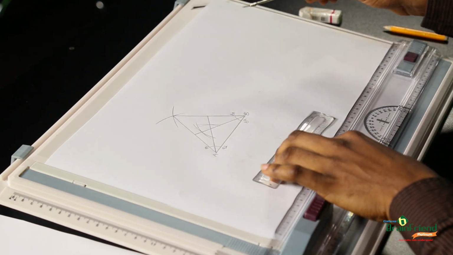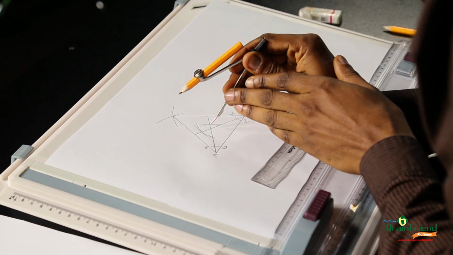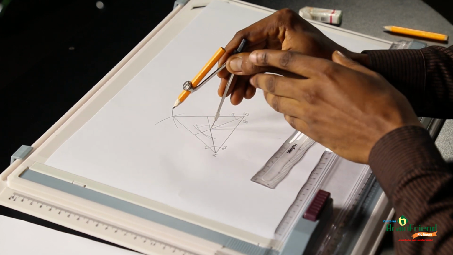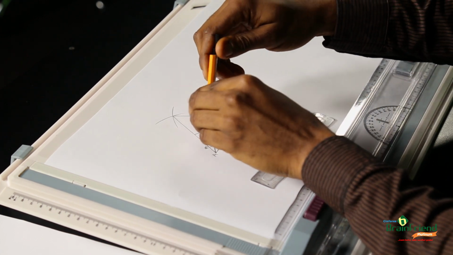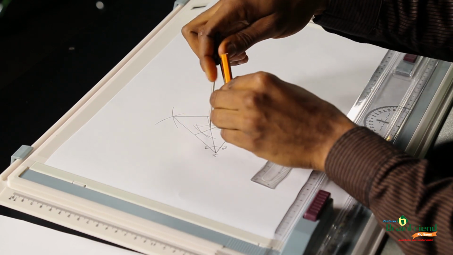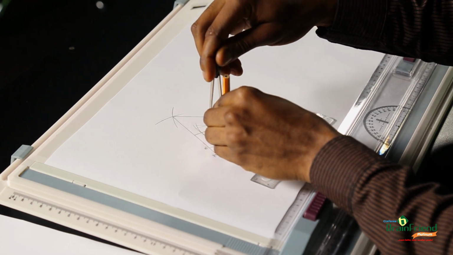The next thing you need to do is to locate the intersection points of the lines drawn from A and B. Locate the midpoint. Adjust your compass to touch the sides of the triangle.